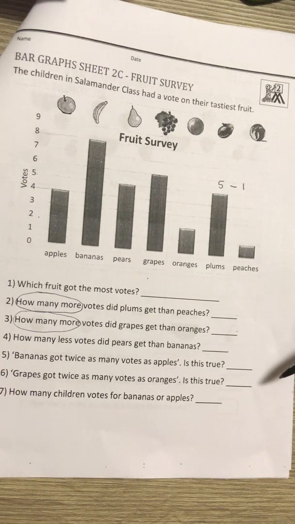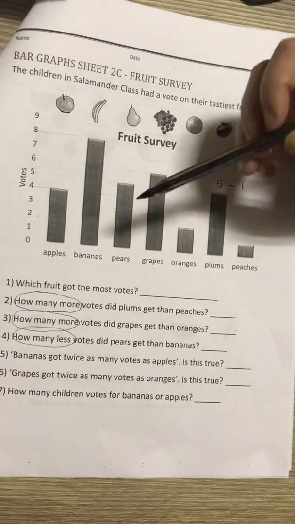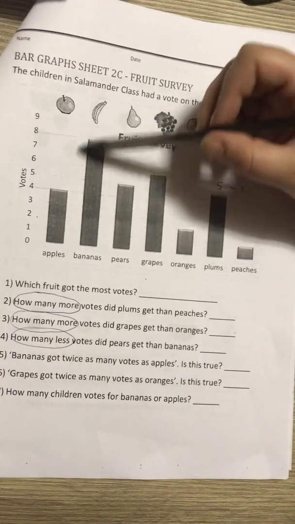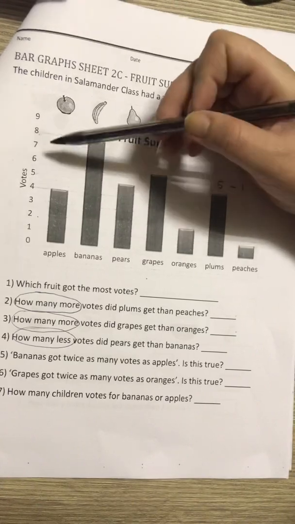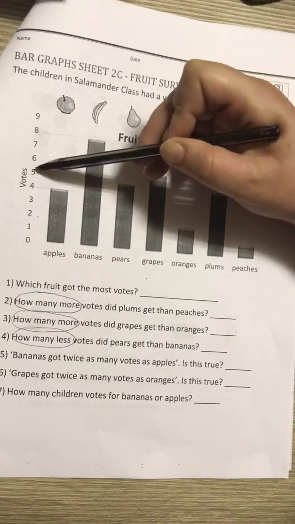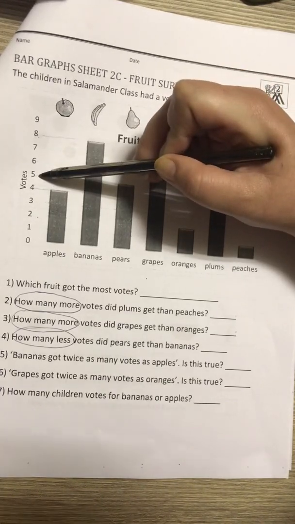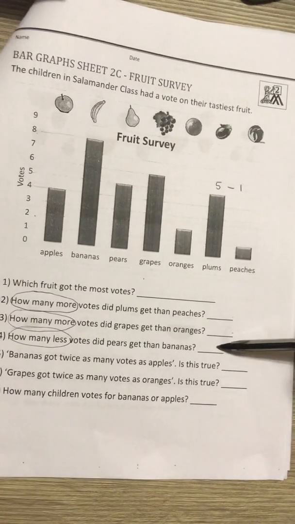Good. Number 4. How many less votes did pears get than bananas? Now they are kind of just trying to trick you with the wording. This is exactly the same. It's also a minus sum. So they say, how many less votes did pears get than bananas? Bananas reached this number. Pears reached this number. You need to say bananas number minus pears number. So, write the answer on this line at number 4.